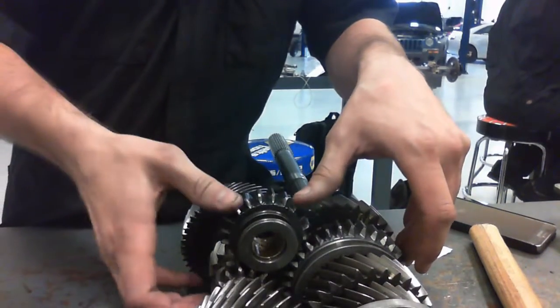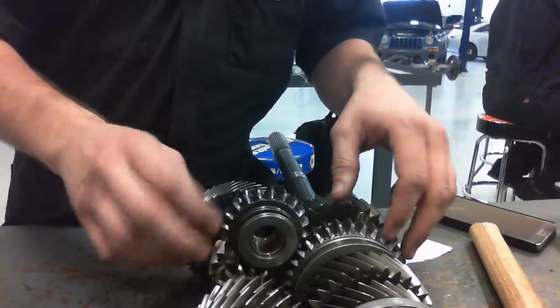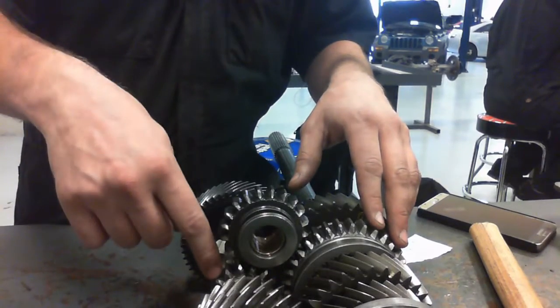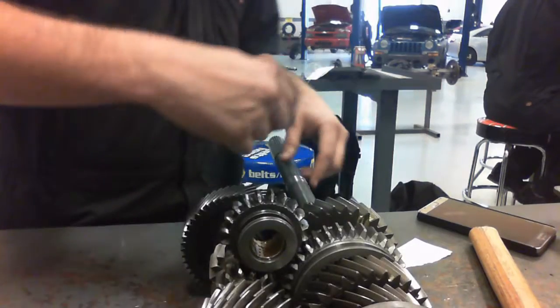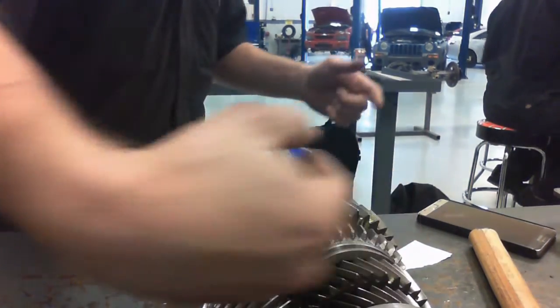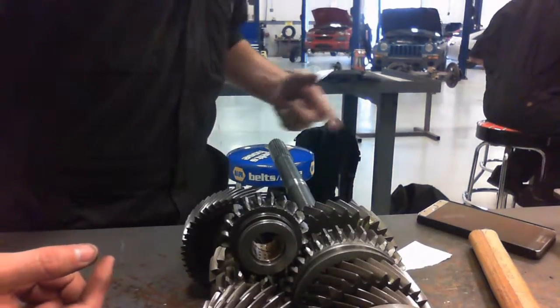Now, this section right here is your reverse gear. Now you got an idler gear here, and what that does is it makes the driven gear here go to here and then reverses the flow on here, which gives you, as this side's turning this way, then this side will turn this way.